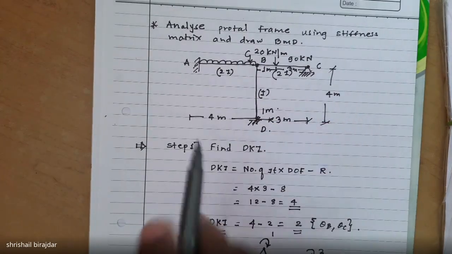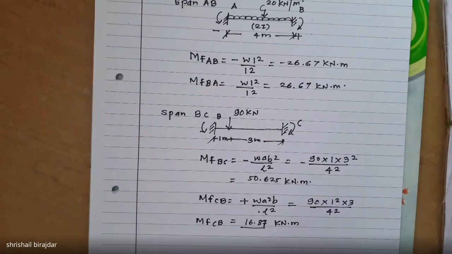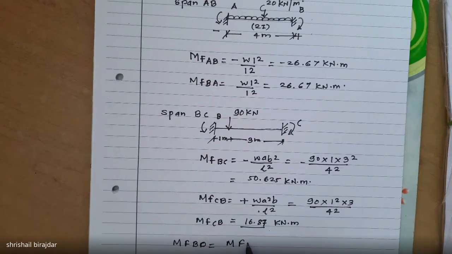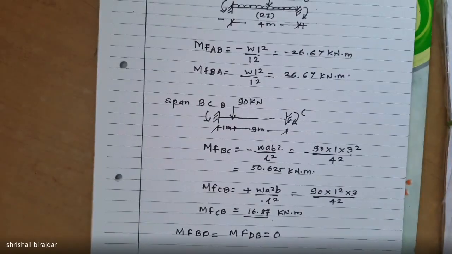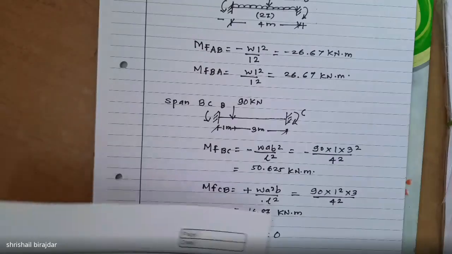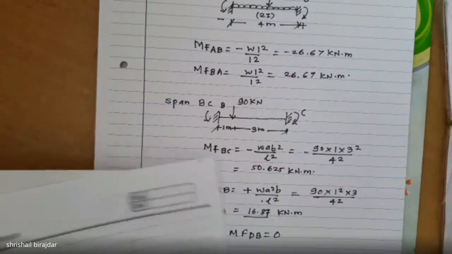So skipping the fixed end moment for BD, you just write down fixed end moment for BD is equal to fixed end moment for DB equals 0, because no load is available on BD. Up till now, it is correct. Then followed with the next step.